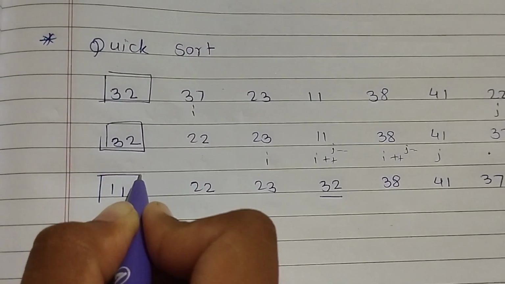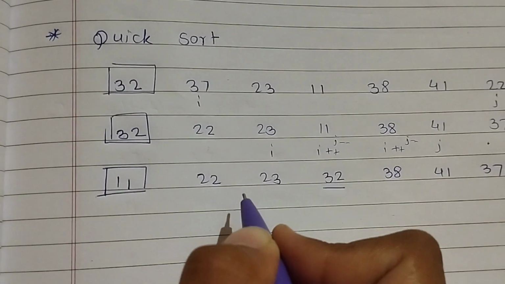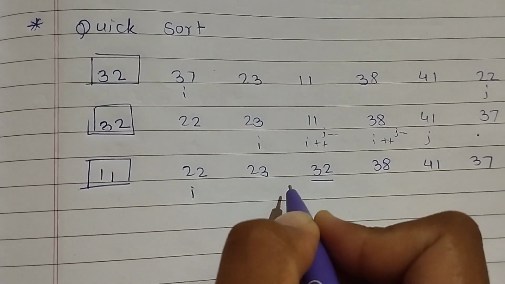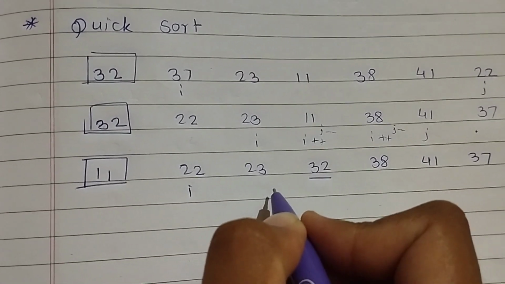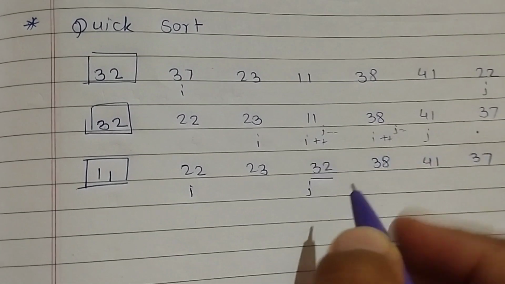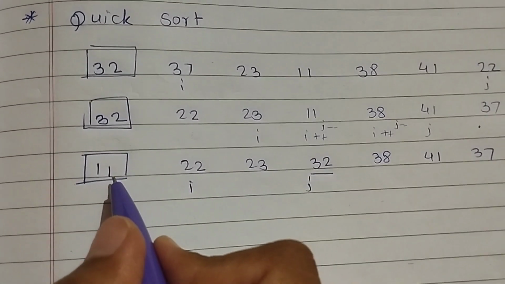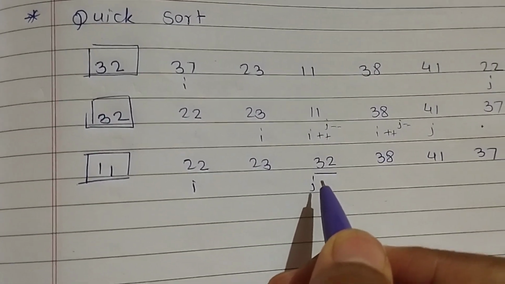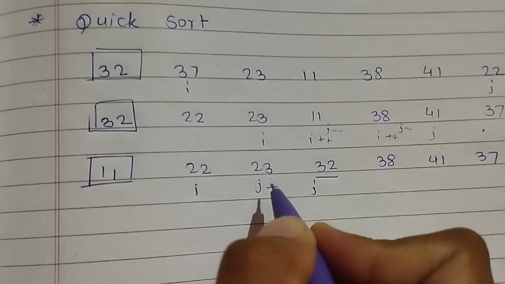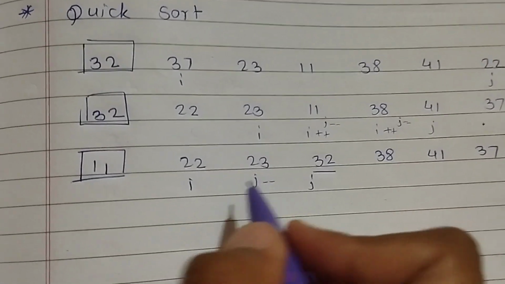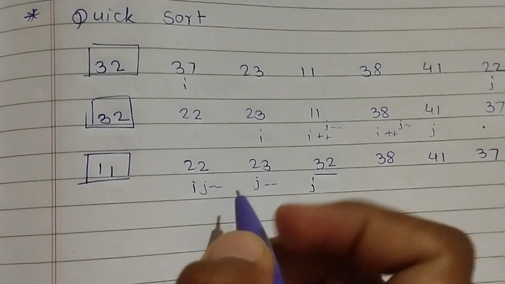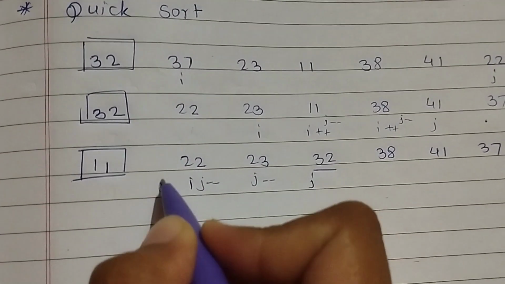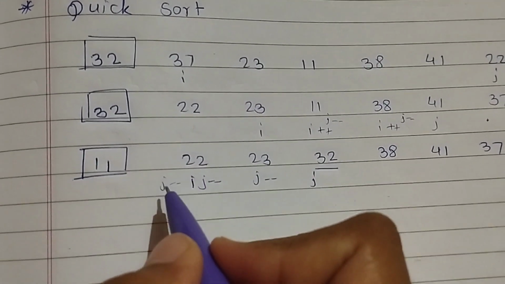Now the pivot element is 11. Now all the procedure is the same. Now our I is here and j is here. Now again we check. Is I smaller than the pivot element? No. Is j greater than the pivot element? Yes. j minus minus. Is j greater than the pivot element? Yes. j minus minus. Now j is greater than the pivot element? Yes. Now again j minus minus. Now we cross I.